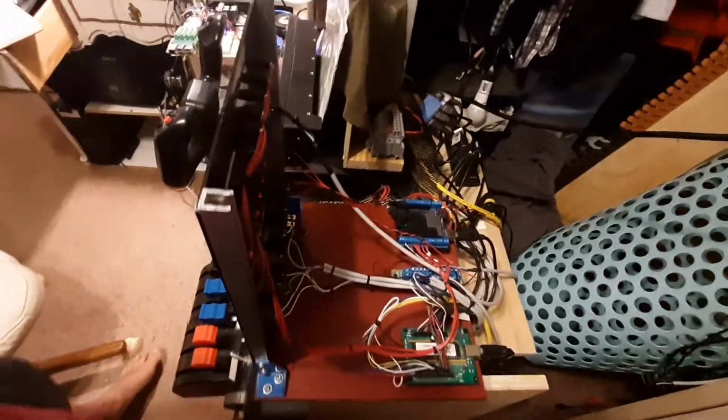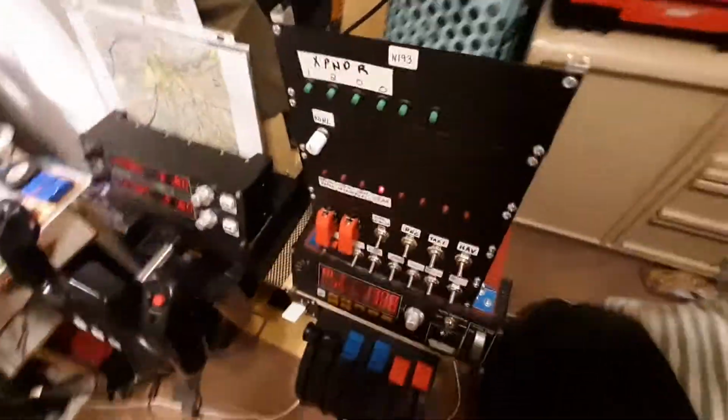My latest project is to upgrade my flight simulator from Flight Simulator X to XPlane. My flight simulator used FSUIPC, an Arduino, and all these switches and everything on the front here to get data over to the flight simulator. And I wanted to do an upgrade to that.